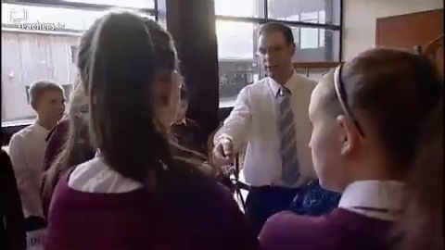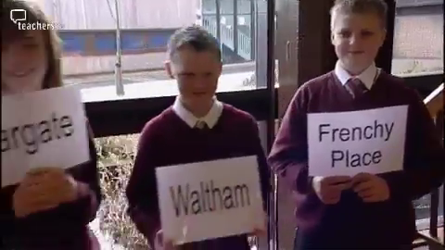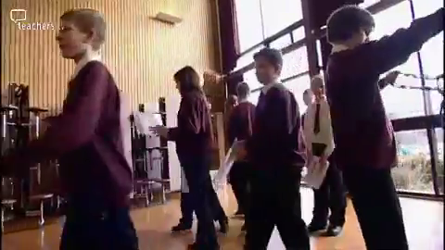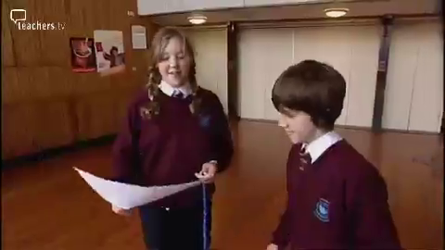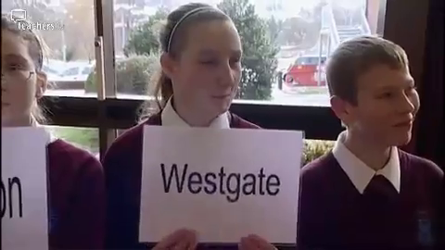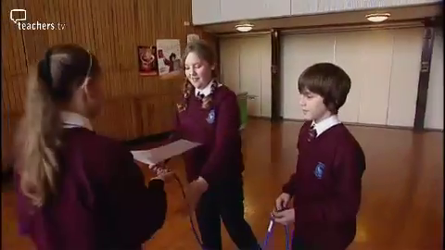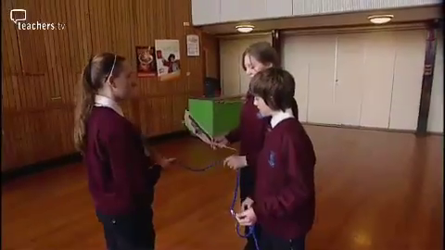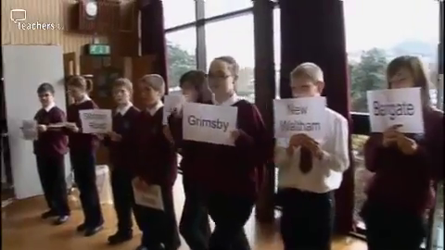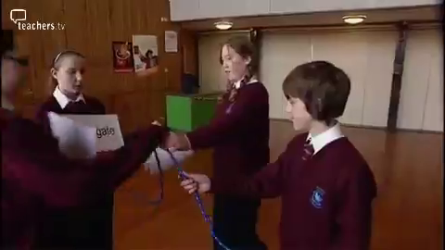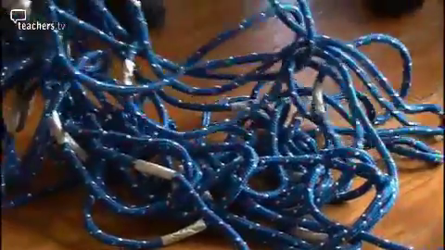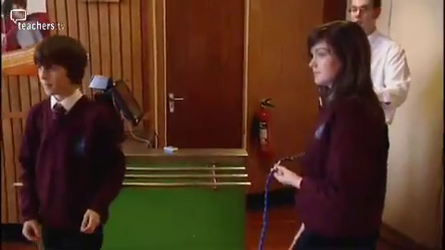Here the students are modelling the cable laying exercise by using posters displaying the different town names and a long piece of rope to represent the cable. Okay, here has Westgate. Okay, you have the end. And then 1 metre away we need Grimsby. Okay, you hold that. And then you two come up here. And then that joins on to Westgate.